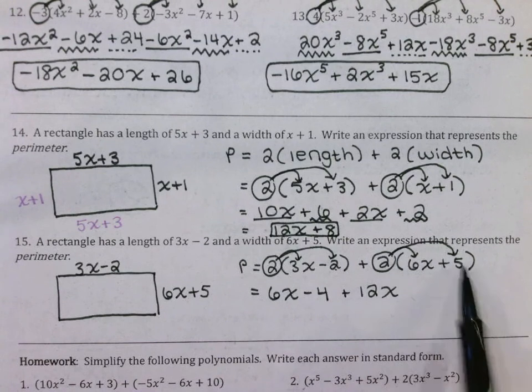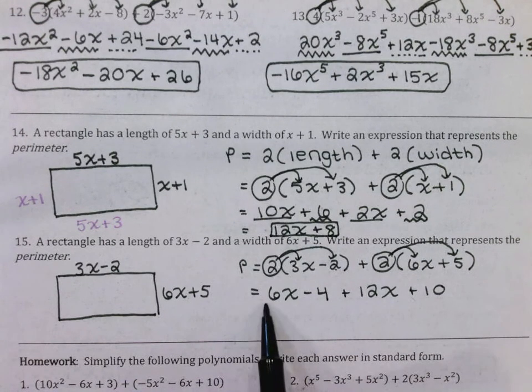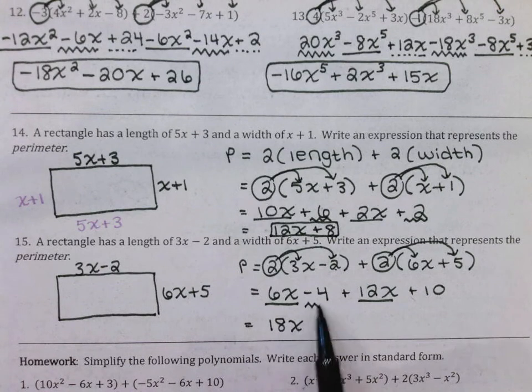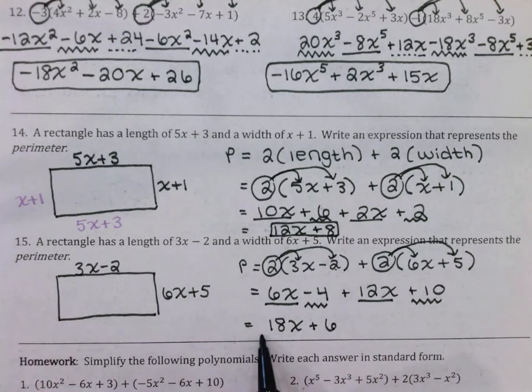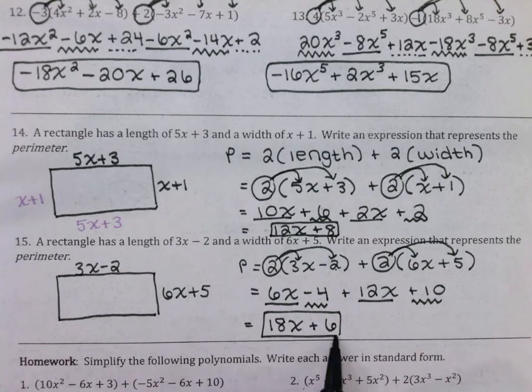And 2 times 5, that's 10. So 6x plus 12x, that gives us 18x. And negative 4 plus 10, that gives us a positive 6. So that represents perimeter for this problem.